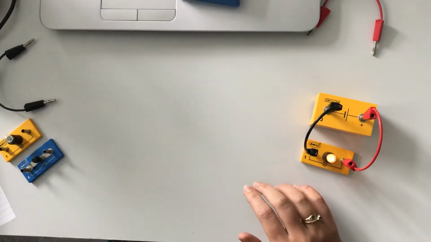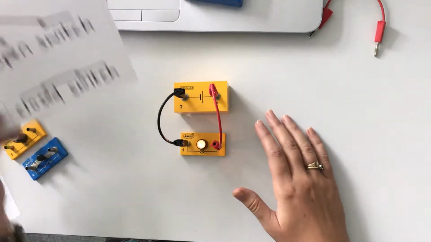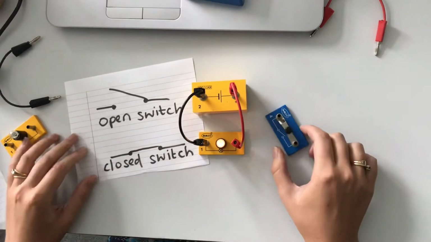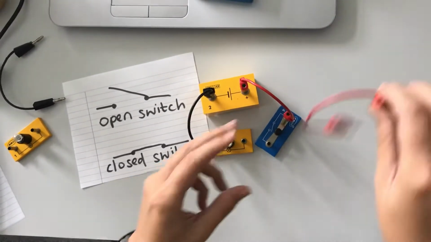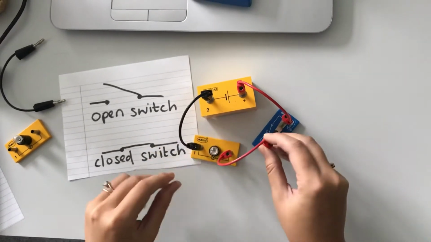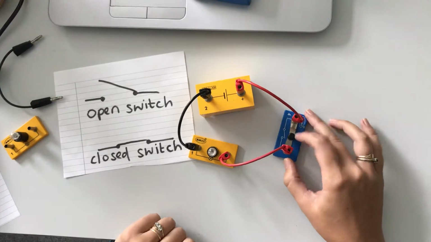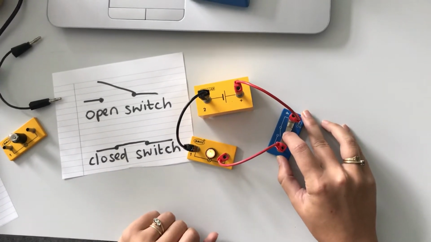Now, if we want to be able to turn our circuit on and off, the most common device that we use is a switch. Just so that you can see it nice and big, I've drawn the switch for you there. I've got a push switch here. So if I connect that switch in series, you can see when the switch is open, the bulb doesn't light up. And then when the switch is closed, it does light up because we complete the circuit, allowing the current to flow.